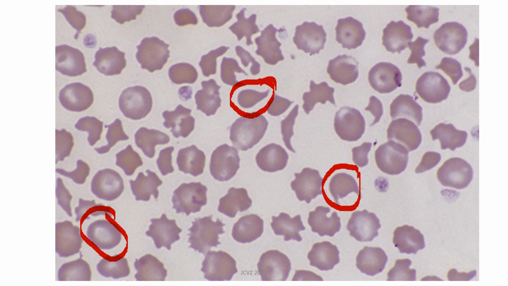We also have several acanthocytes here, like this one. Acanthocytes or spur cells. What else? We also have this one. This is an example of your echinocyte or burr cells. Echinocyte or burr cells. Okay. What else do we have?